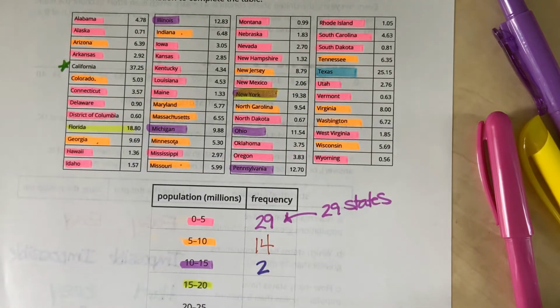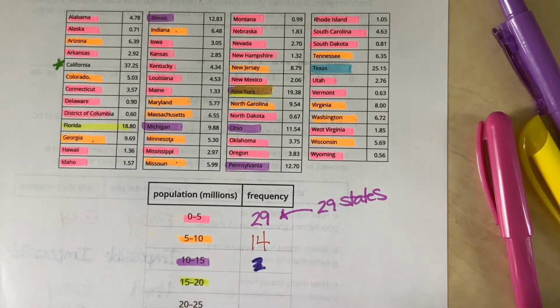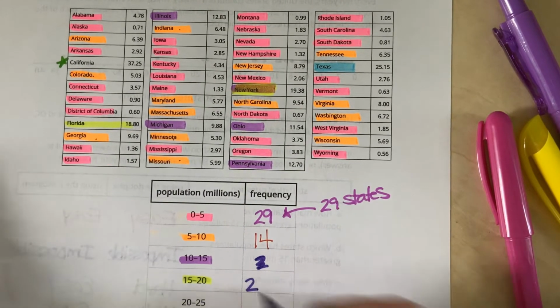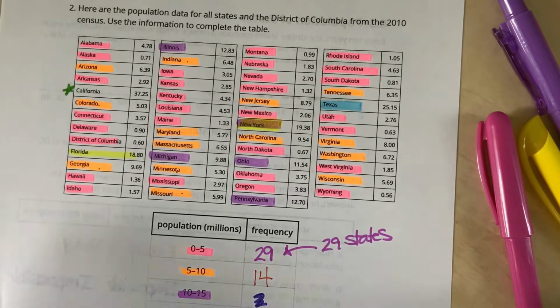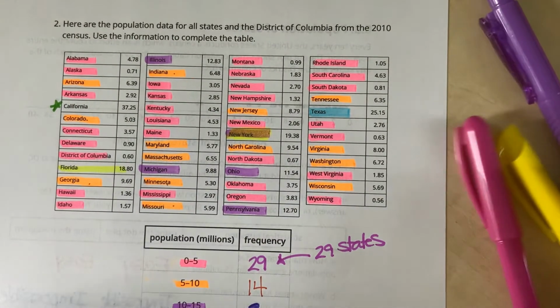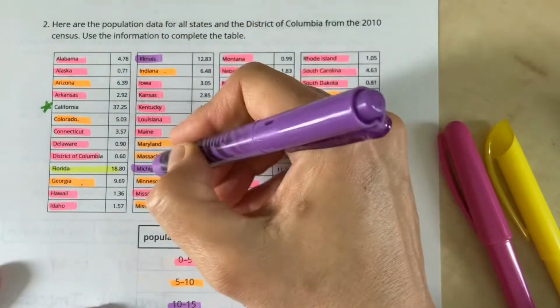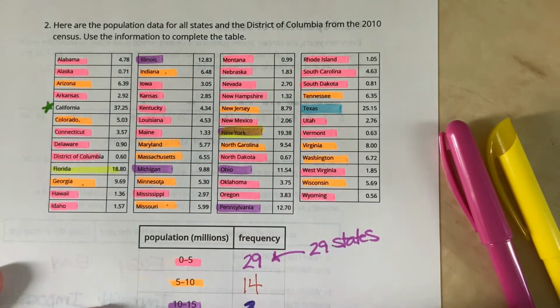Okay. Oh wait, did I do 10 to 15? Sorry, I skipped 10 to 15. For some reason I skipped that. That would be 2. I skipped the purple. All right, so the purple ones, I'm gonna go back and do the purple one. It's saying how many were between 15 and 20, and I did those in purple. I had 1, 2, 3, 4.